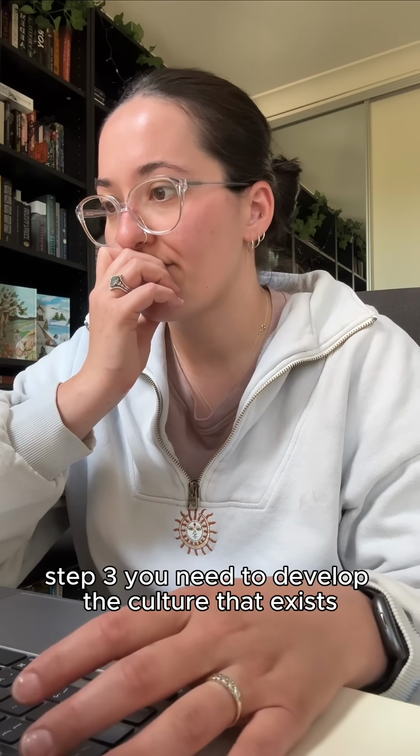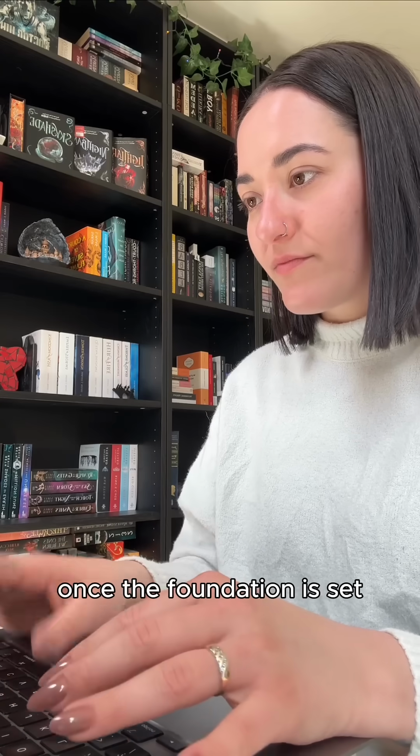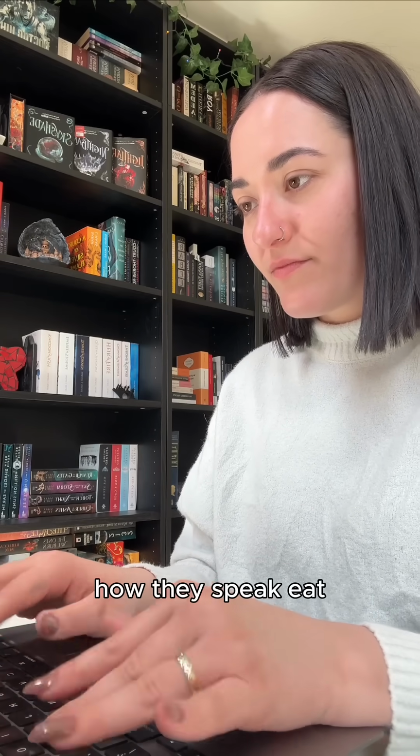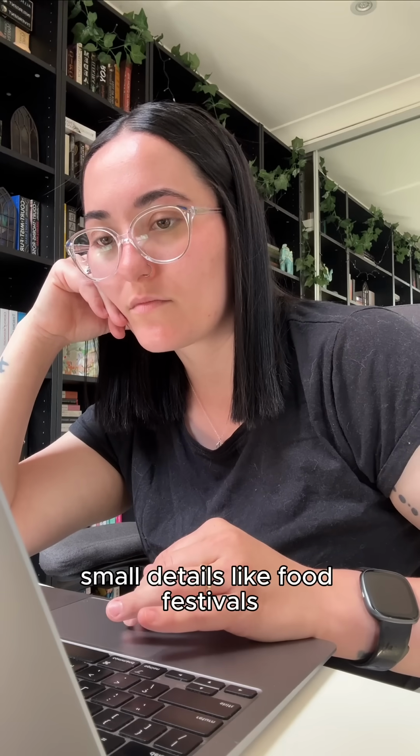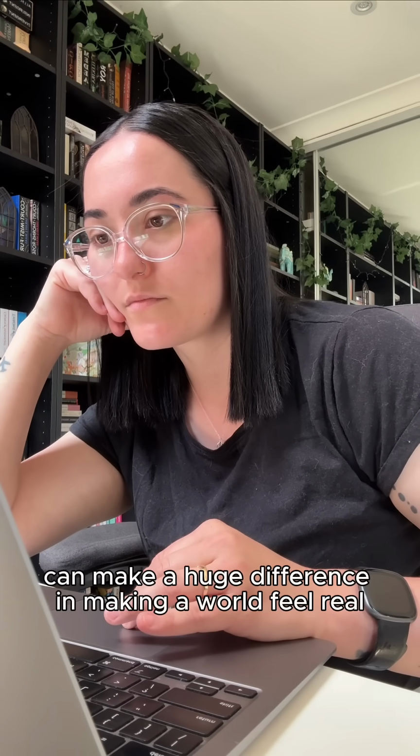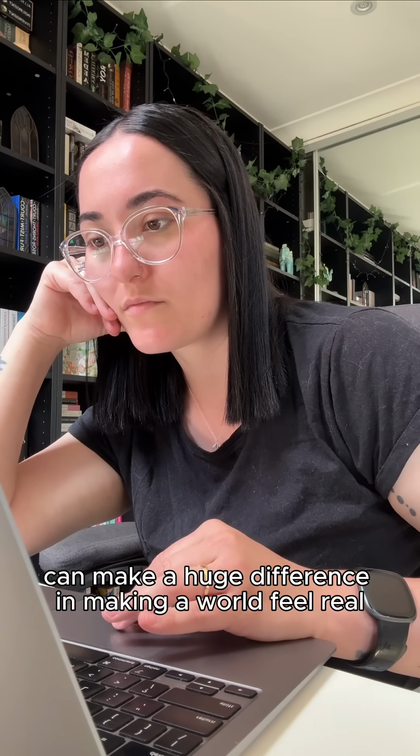Step 3, you need to develop the culture that exists within your world. Once the foundation is set, I like to explore what people value, how they speak, eat, dress, and celebrate. Small details like food, festivals, slang, taboos can make a huge difference in making a world feel real and believable.